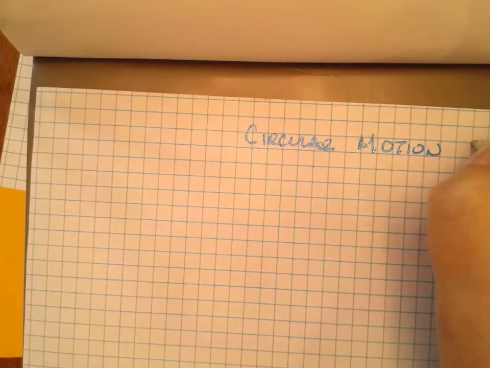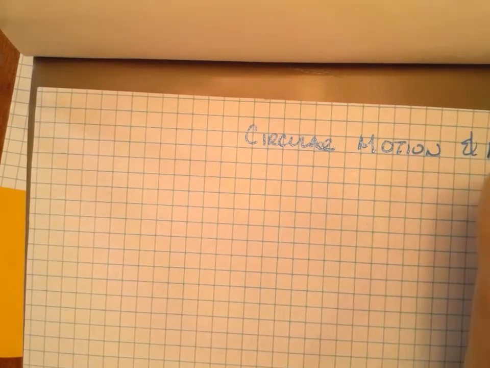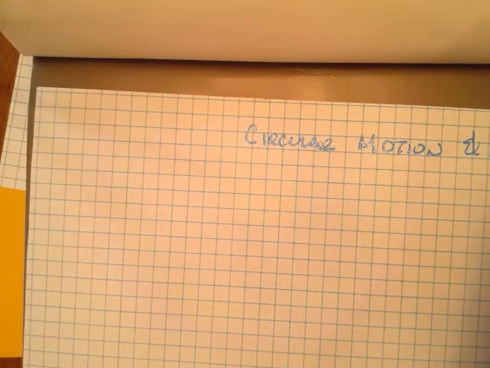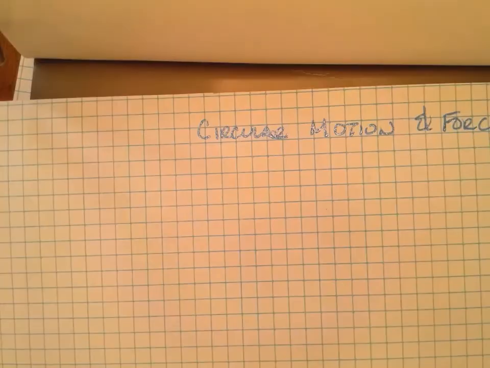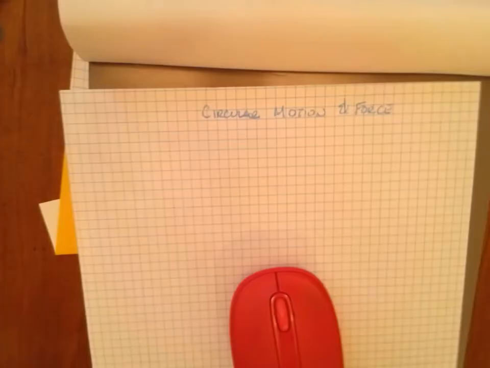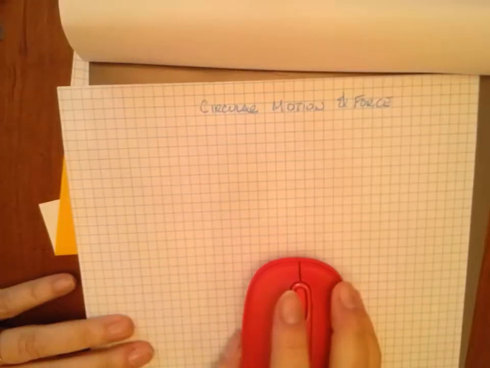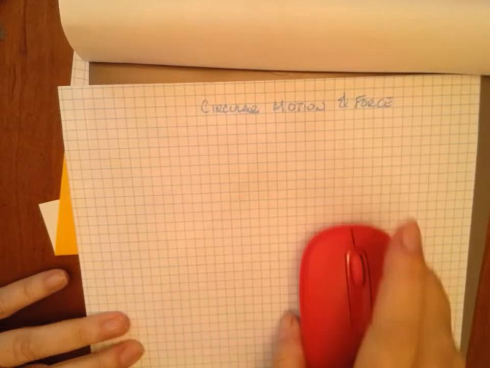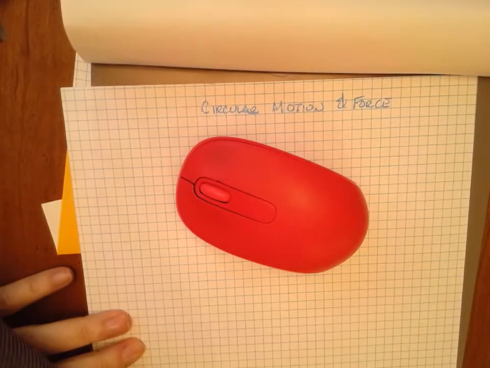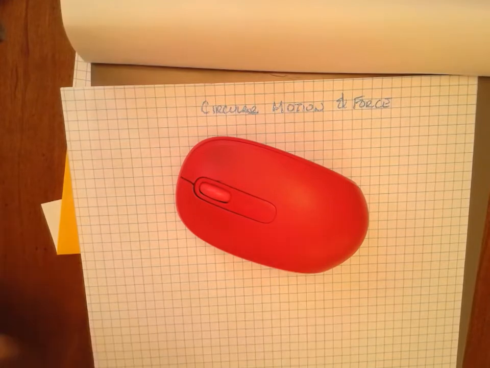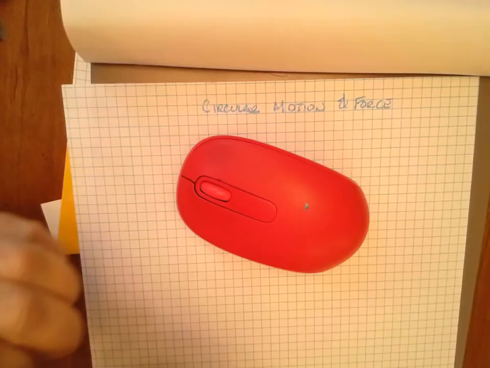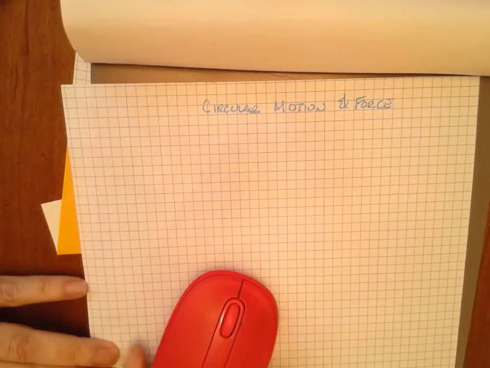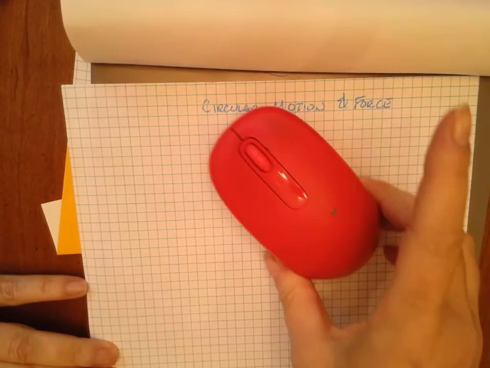and forces. Imagine that you are in a car that turns a fast corner. If you are sitting in the car, and the car turns, you feel as if you are being pushed to the outer door.